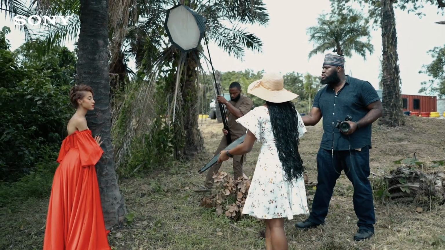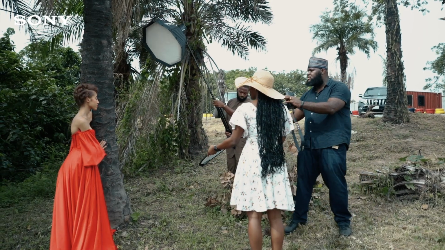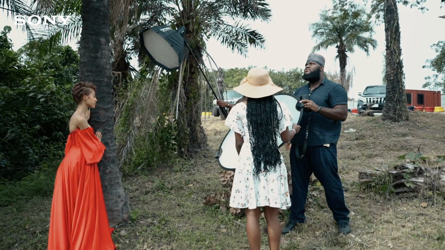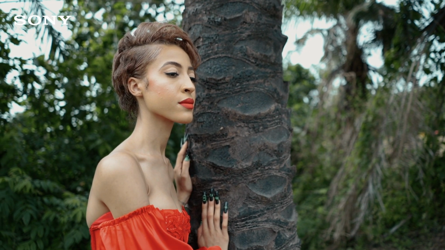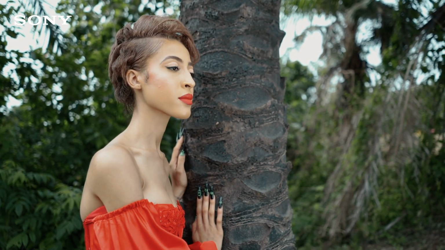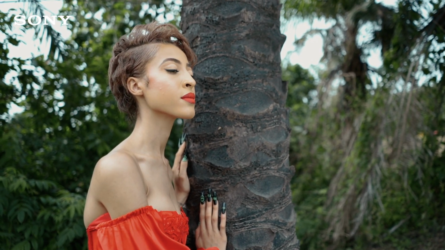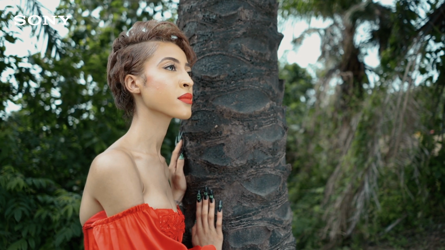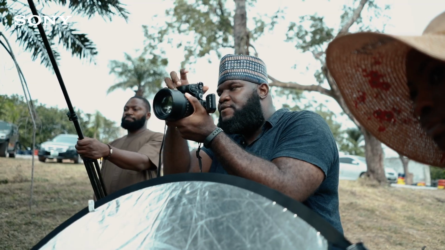Okay, now watch what I'm doing with the reflector. The reflector should be in the opposite direction of your sunlight, and now watch what that does. Okay, can you see that? So look at me. Can you see the catch light in the eyes? Excellent. So it really makes for interesting portrait pictures.